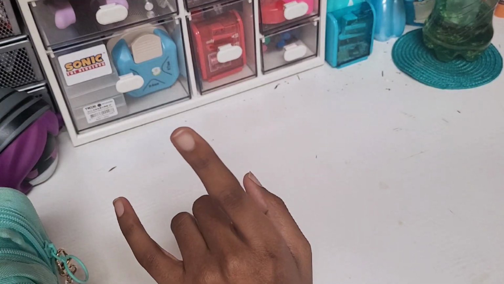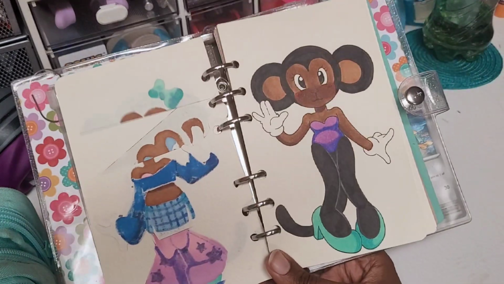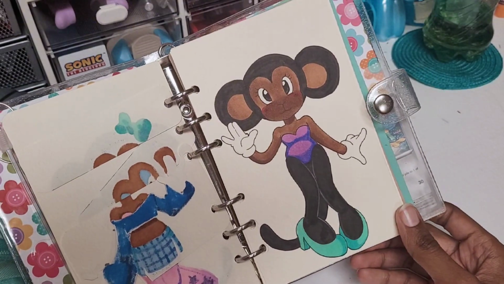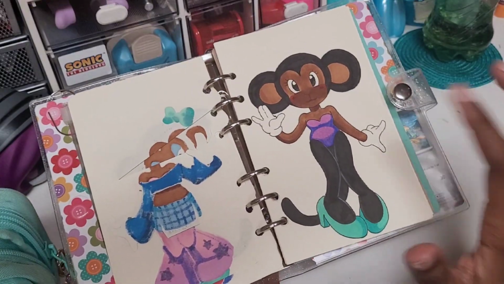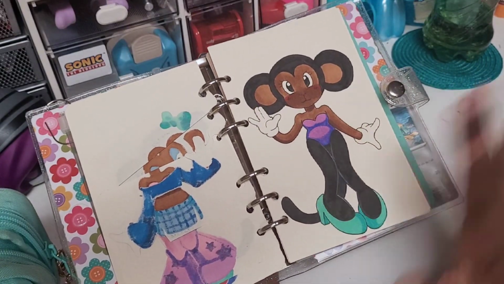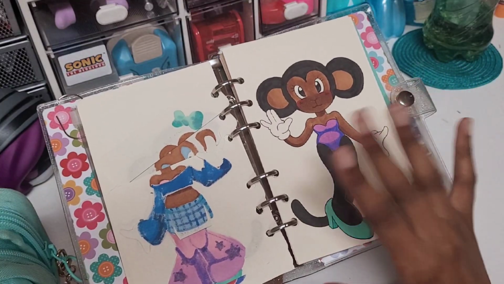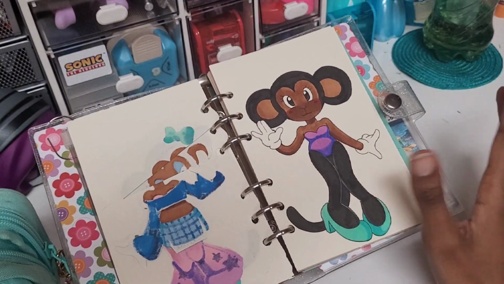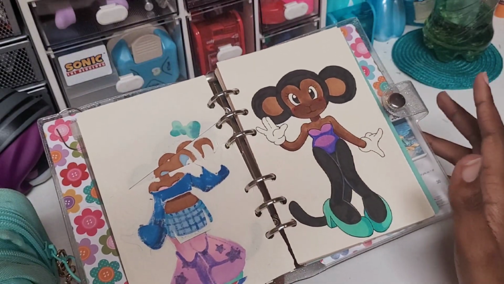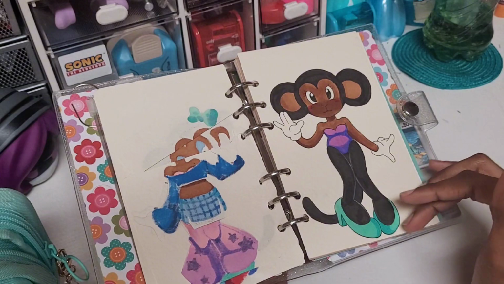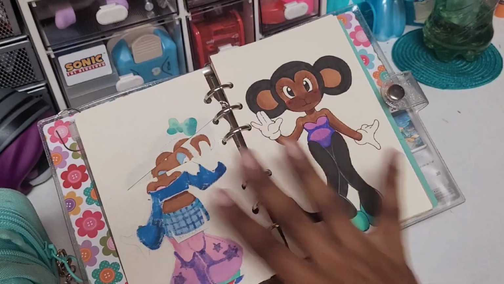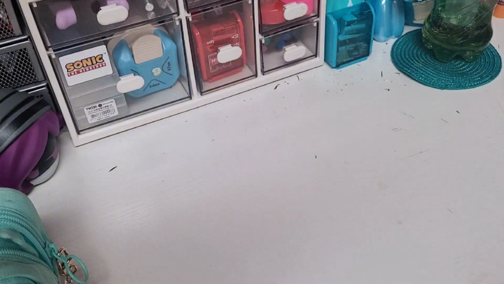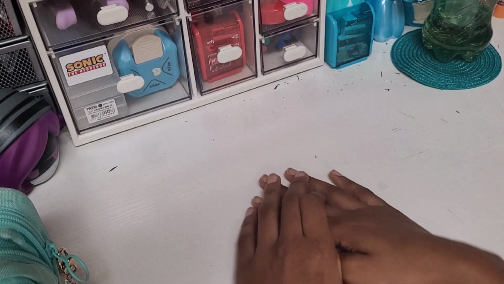So, for this year, I want to use Button. Button is an OC I recently made, and I think she's so cute. I used mostly Copics when coloring her. I don't think I used it for this part here, but I'm going to give her a fun little outfit, and I just want to do a simple illustration. Maybe she's taking a walk in the park, maybe she's drinking coffee, sitting by a little tree reading a book. I don't know, I want to do something cute, but I want her to be my character for this piece. So I'm going to take you guys back to my binder as I work on some thumbnail sketches.